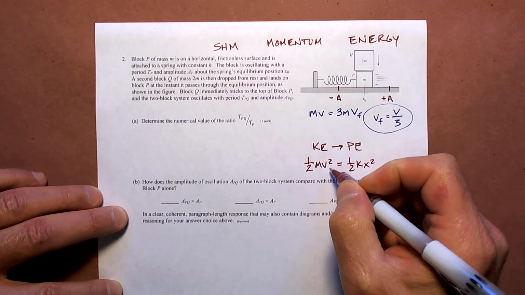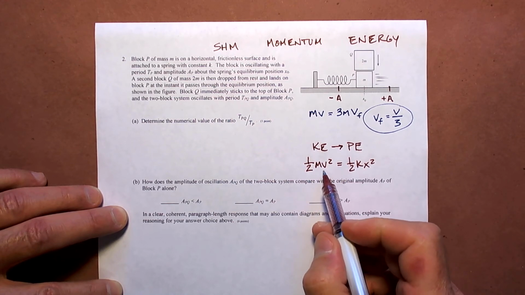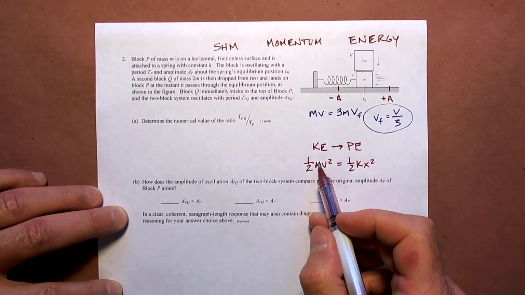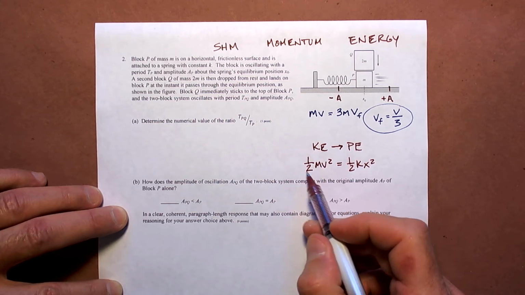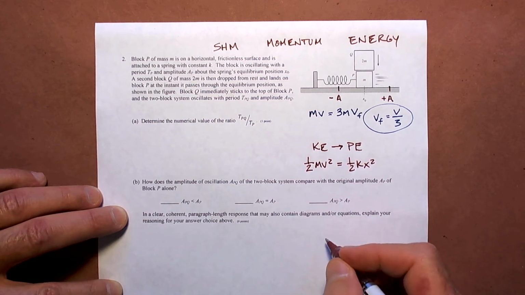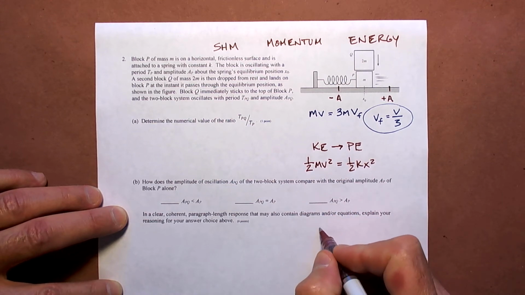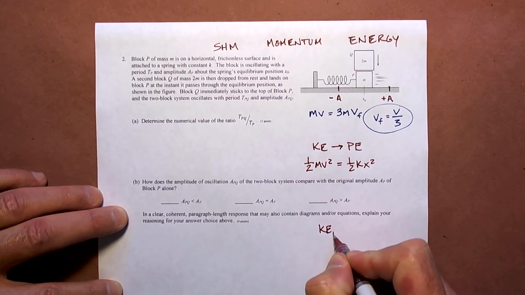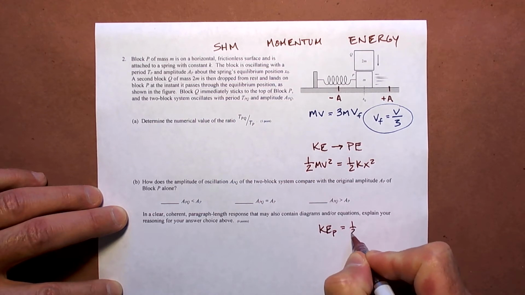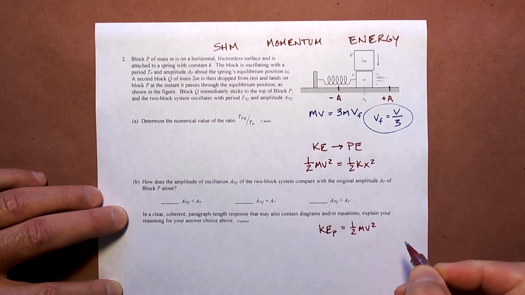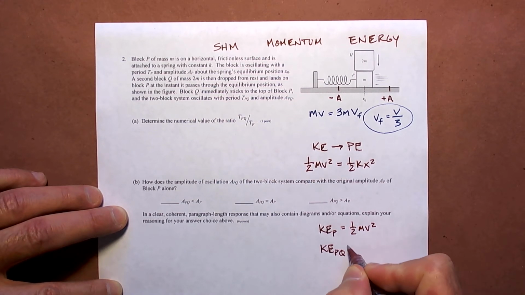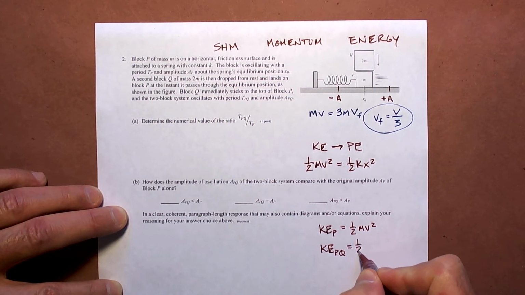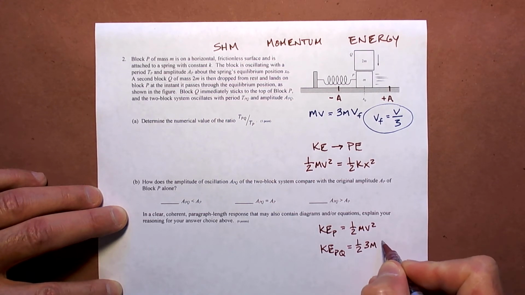Now sure it has mass, but if you look at the calculation, if you increase the mass by 3 and drop the velocity to 1/3 its original value, you're going to have less kinetic energy. In fact, let's just take a look at those two kinetic energies. The kinetic energy of just the P block is going to be 1/2 mv squared. The kinetic energy of the PQ block is going to be 1/2 times 3m times v over 3 squared.